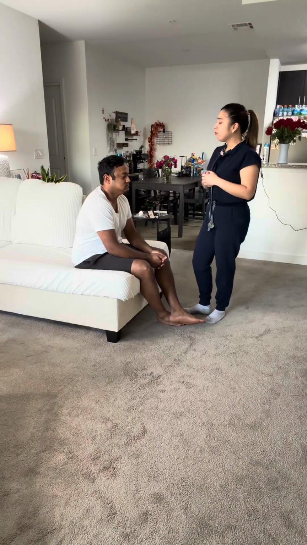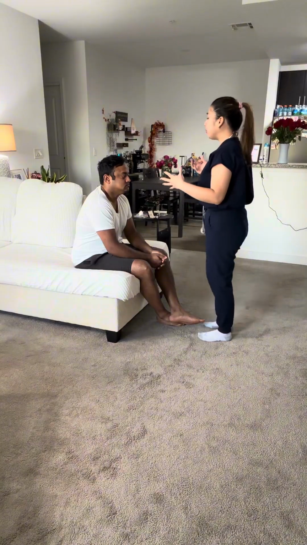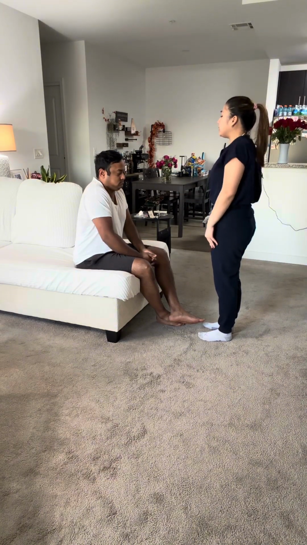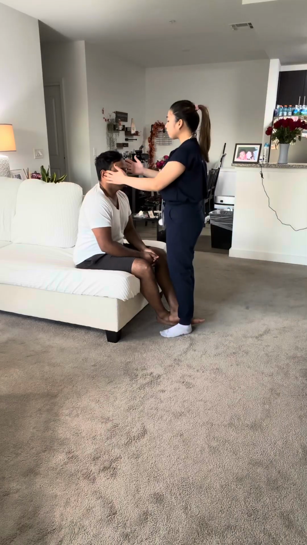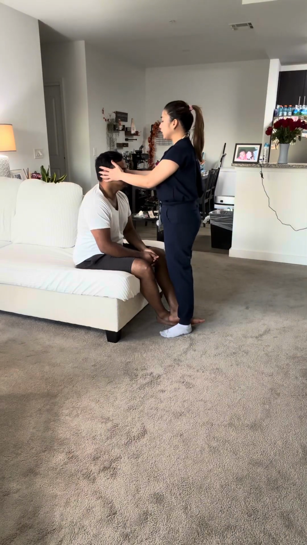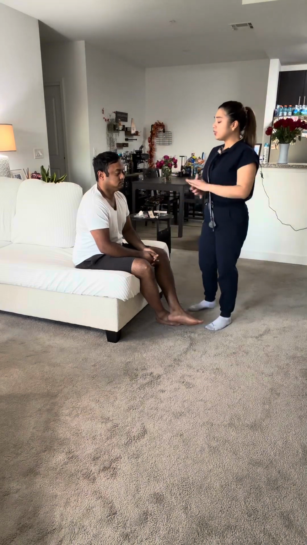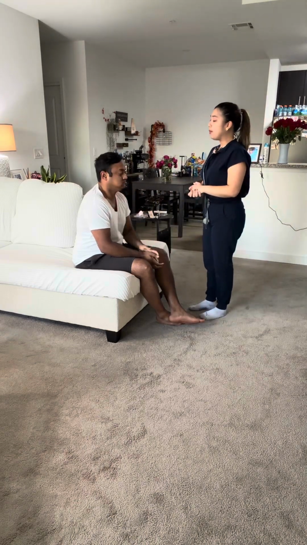So that's good. Now we're going to assess your cranial nerve 11, which is your spinal accessory. I'm going to have you shrug your shoulders, up and down. Okay, and then move your head towards the left side against resistance. All right, now right side against resistance. Excellent. So strong muscles there too. That means that your cranial nerve 11 is intact.